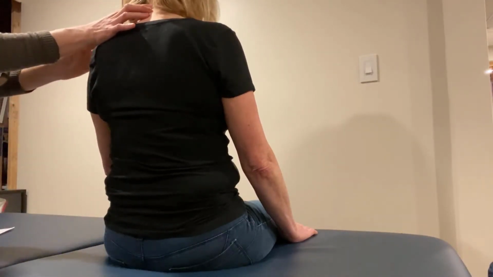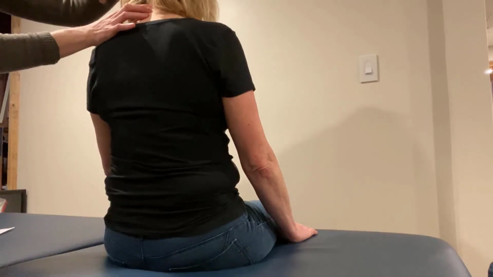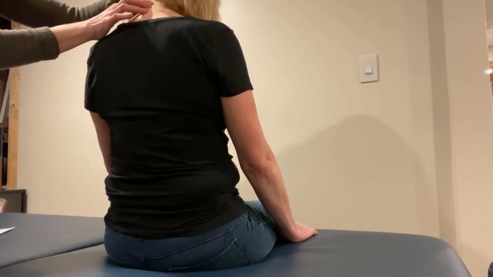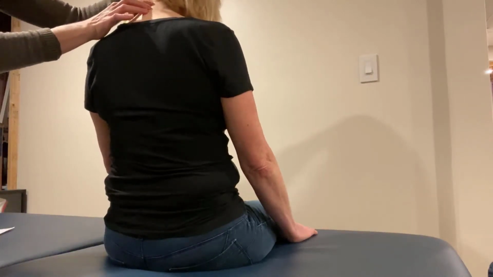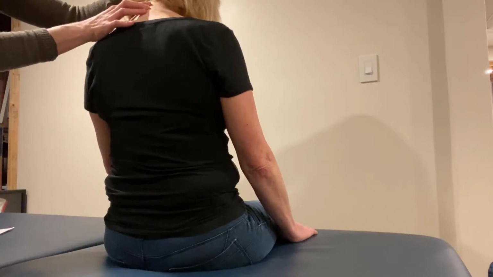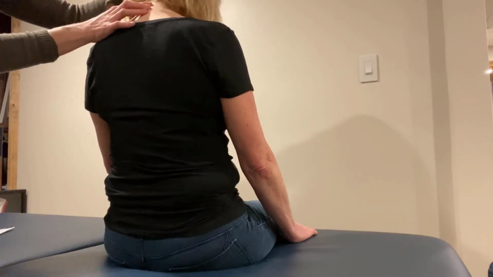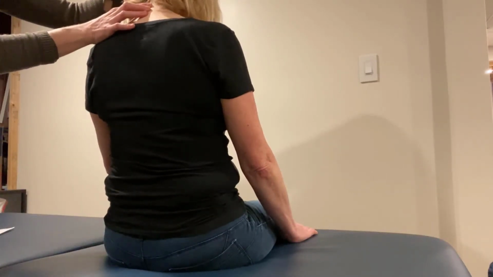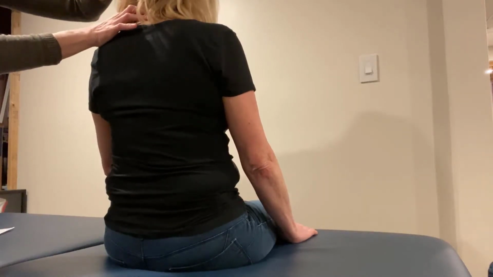To confirm that, I can have my patient flex her head forward, so bring your chin to your chest. When I do that, all 3 should be very prominent. When I ask my patient to extend her head, so can you bring your gaze towards the ceiling just slightly? Good, stop there.